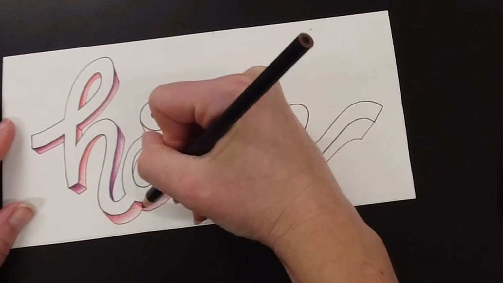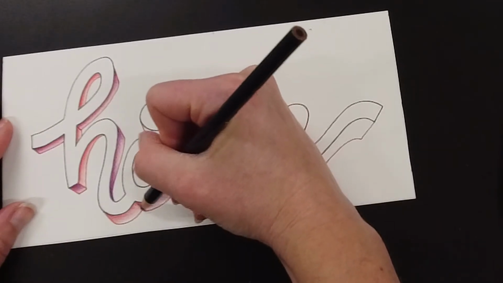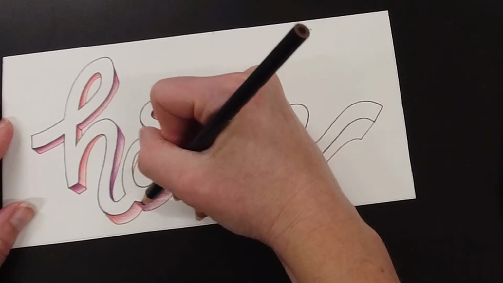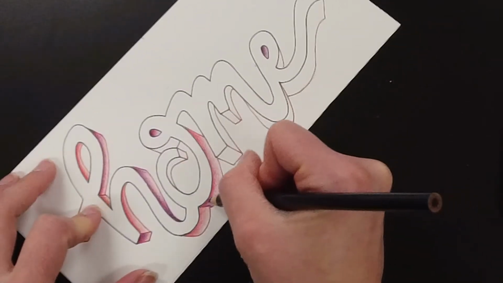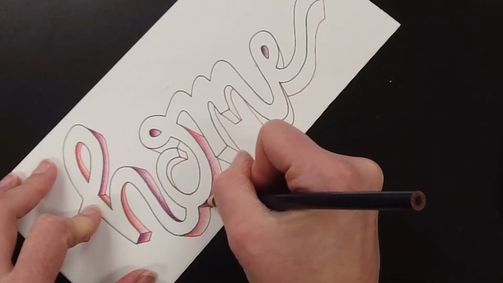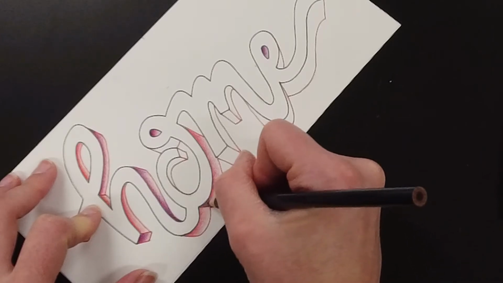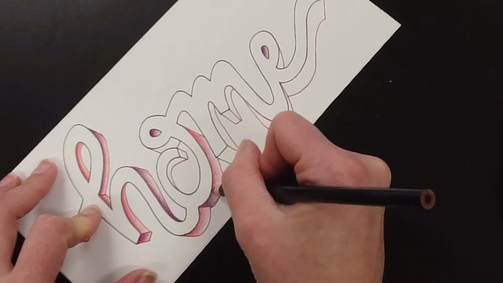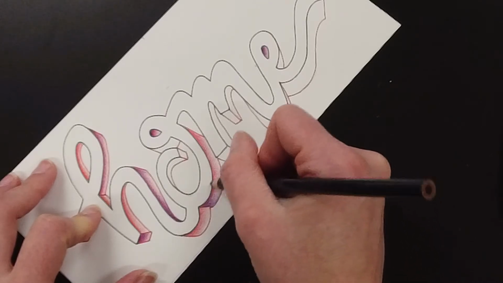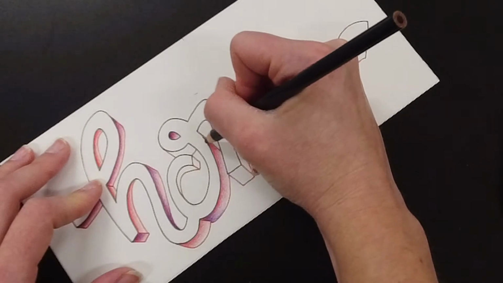So then I can actually have a gradient here as well to help separate these two sections even more. Since one is at the bottom of the O and one at the bottom of the H, I would want them to stand out a little more from each other. And again, that's a choice that you can make. You don't necessarily have to do that. That's just the way that I tend to work.